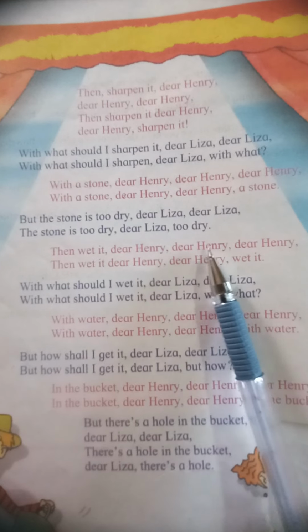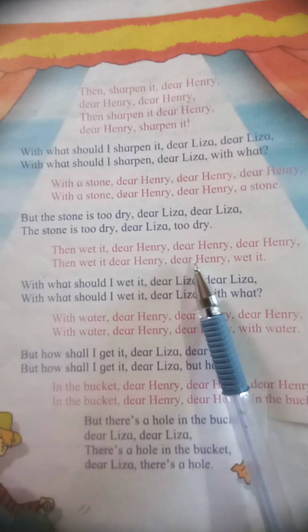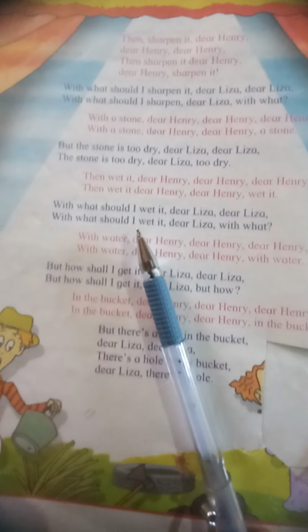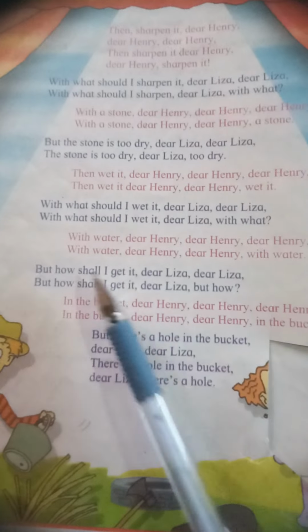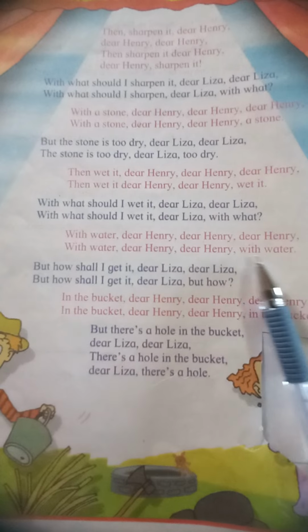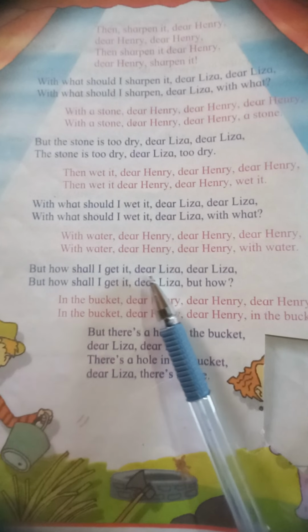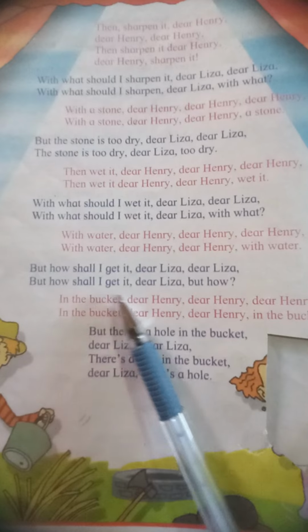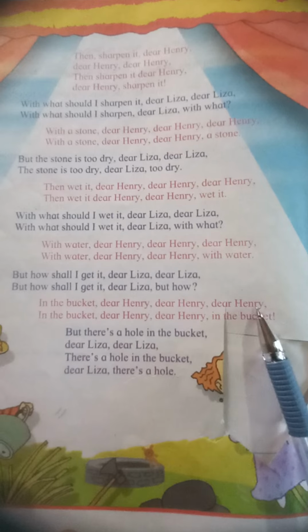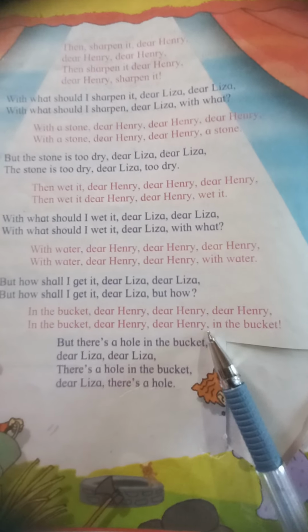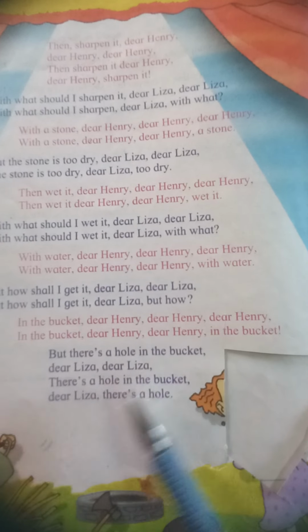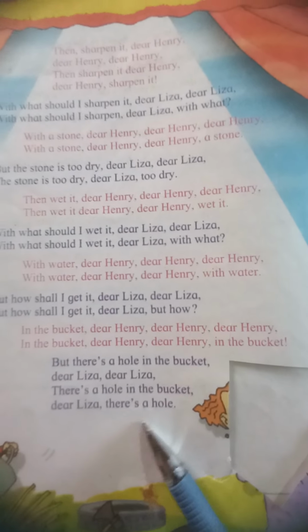Then wet it, dear Henry, dear Henry. Then wet it, dear Henry, wet it. With what should I wet it, dear Lisa, dear Lisa? With what should I wet it, dear Lisa, with what? With water, dear Henry, dear Henry. With water, dear Henry, with water. But how shall I get it, dear Lisa, dear Lisa? But how shall I get it, dear Lisa? But how? In the bucket, dear Henry, in the bucket. But there's a hole in the bucket, dear Lisa, dear Lisa. There's a hole in the bucket, dear Lisa, there's a hole.